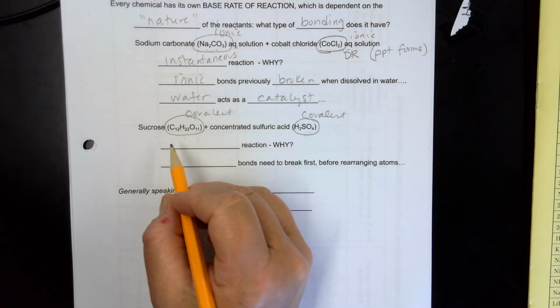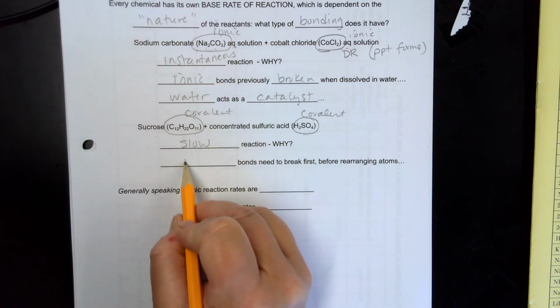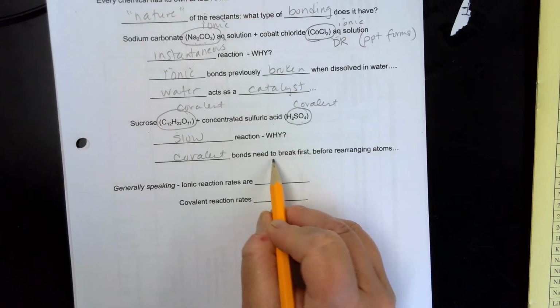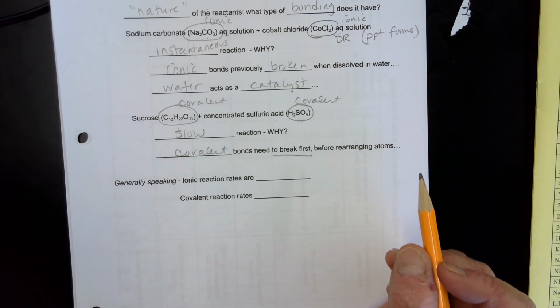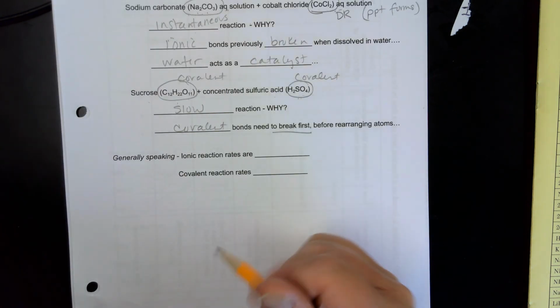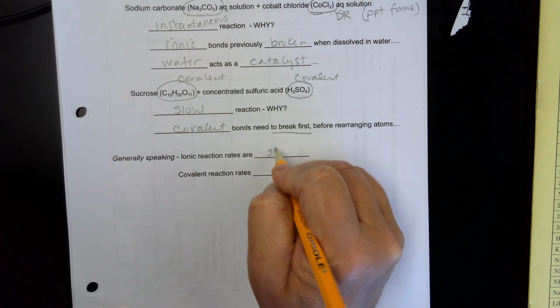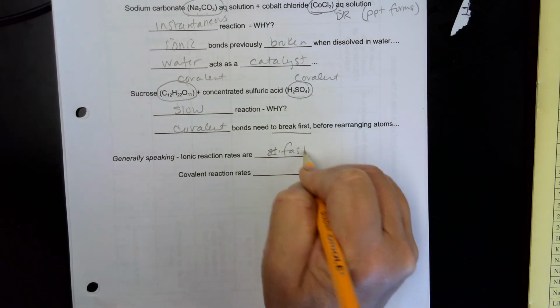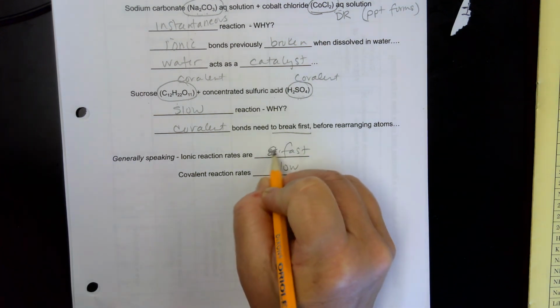So this is a very slow reaction because the covalent bonds need to break first before rearranging, and it takes a lot of energy to break a covalent bond, so it's slower. So generally speaking, ionic reaction rates are fast, and covalent reactions are very slow.